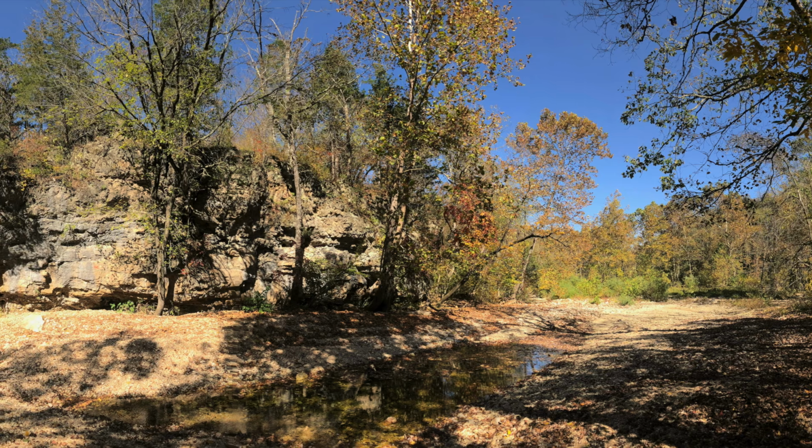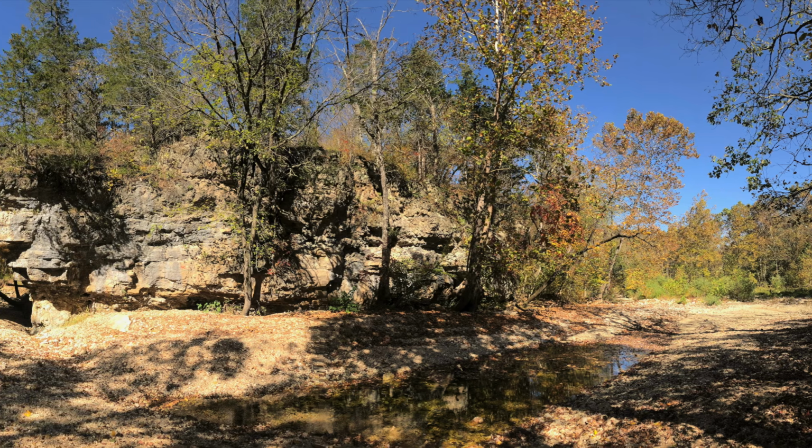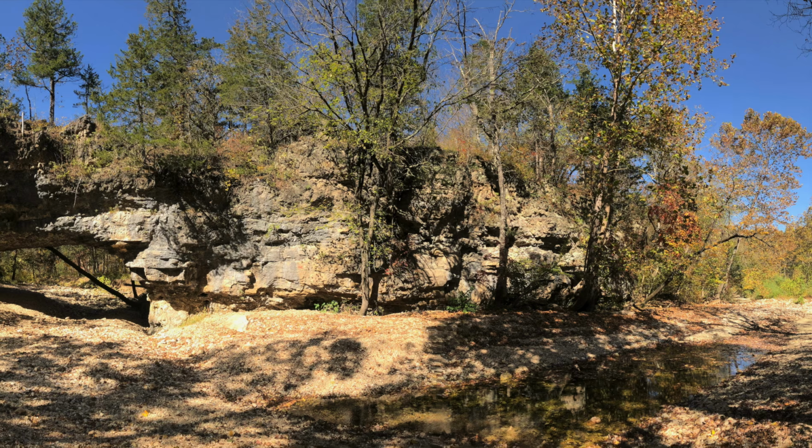Please treat this special area with respect and leave no trace. After all, the digital maps left no trace of this site either.